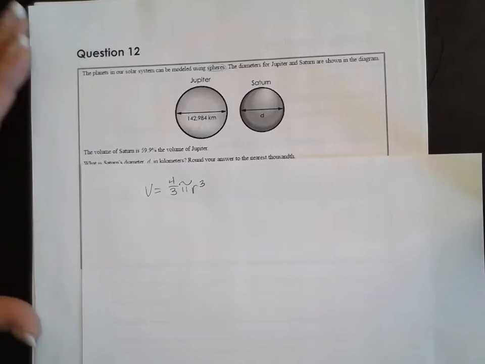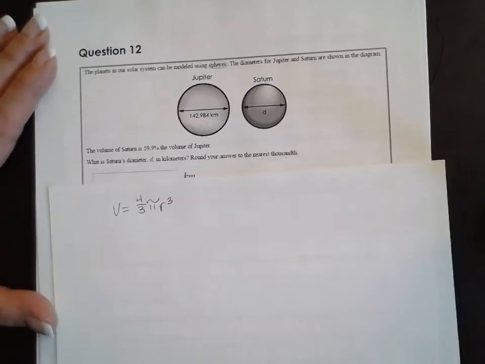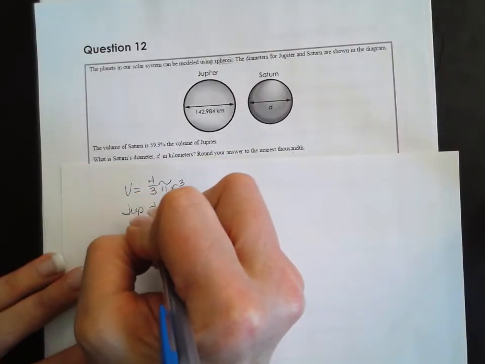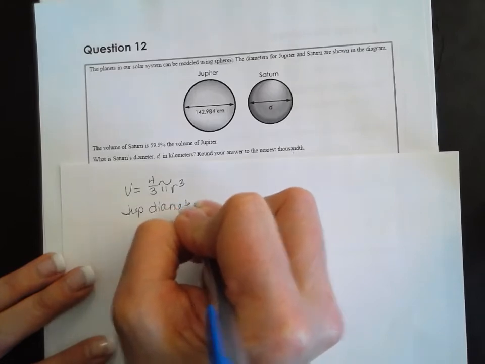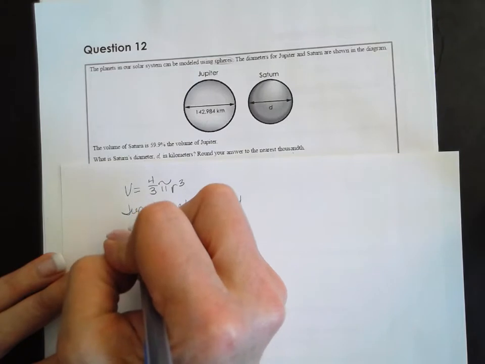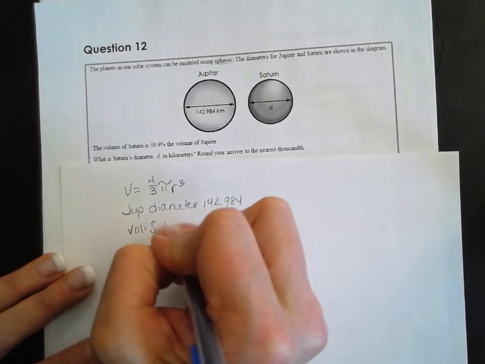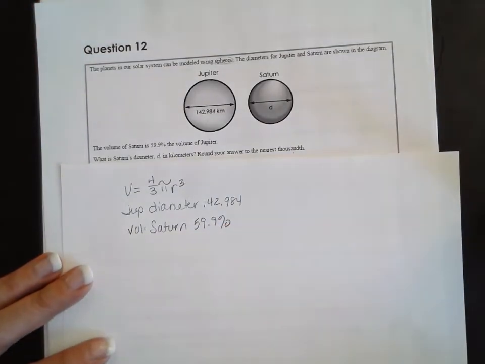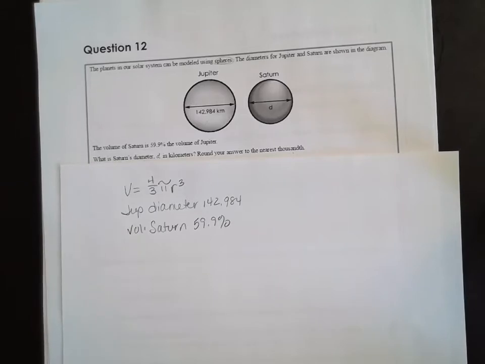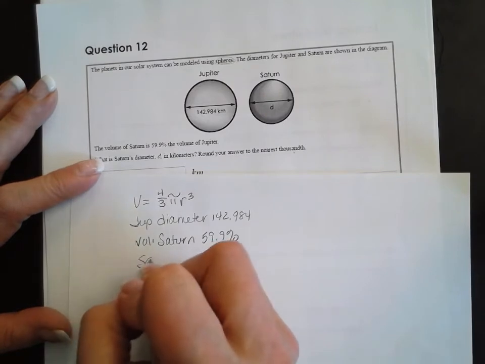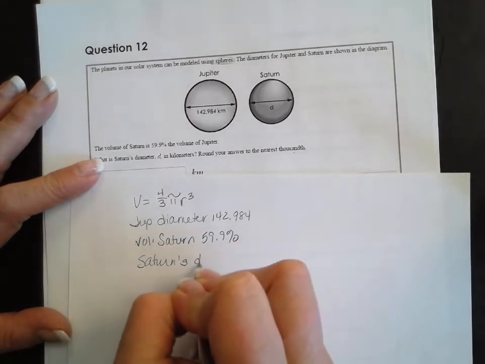We know that Jupiter has a diameter of 142,984, and we know that the volume of Saturn is 59.9% of Jupiter's. Do I even know the volume of Jupiter? No, so I have to figure that one out to go along with Saturn, because bottom line, I want Saturn's diameter.